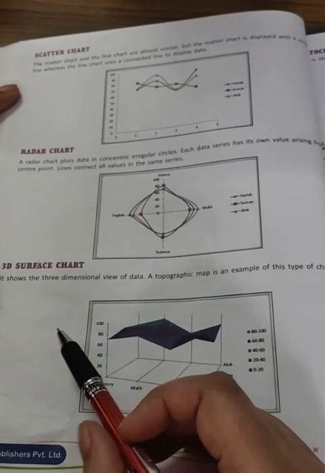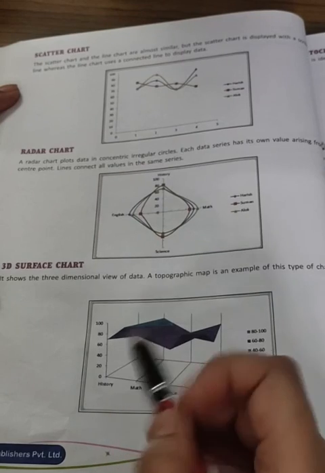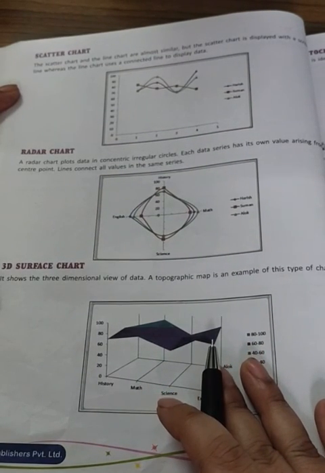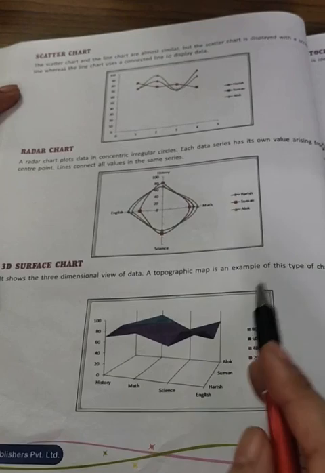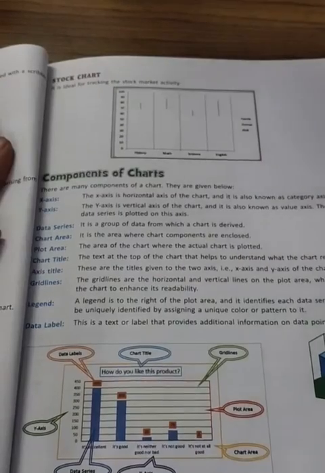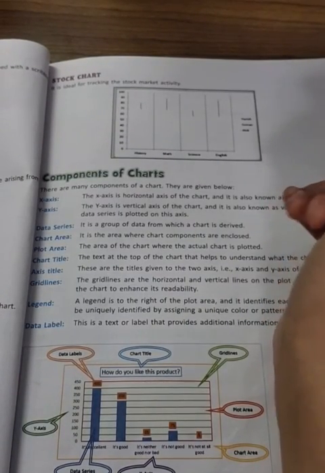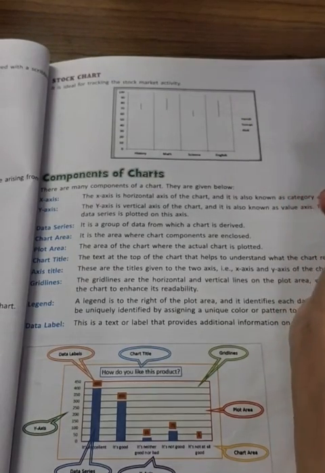Next, we have 3D surface chart. With the name itself, we can easily understand that the 3D surface chart is used to display the data in a 3-dimensional view. A topographic map is the best example of the 3D surface chart. Last, we have stock chart. Child, stock chart is mostly ideal for the stock market activities.